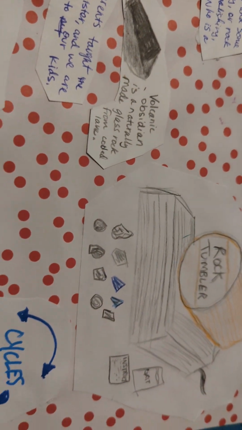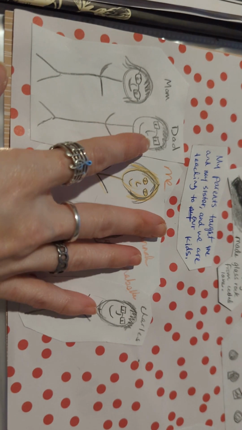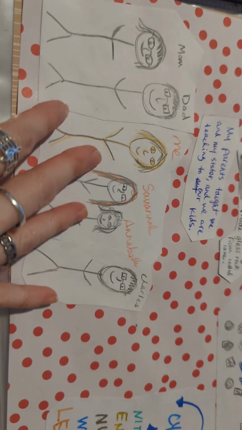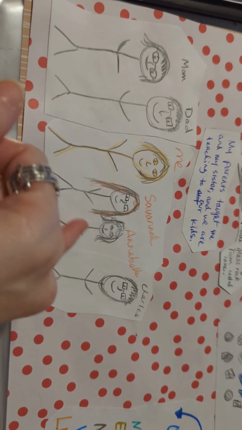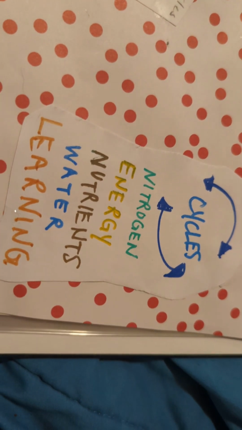And the generations: my parents teaching me and my sister, and myself and my husband teaching our kids. Of course, there's other relatives, but going down through the generations, we have all these different cycles that we keep learning about, that are always changing and going back through these different stages.